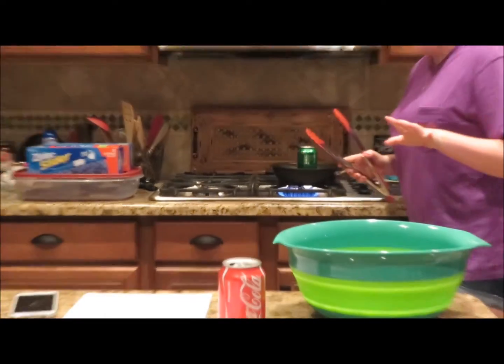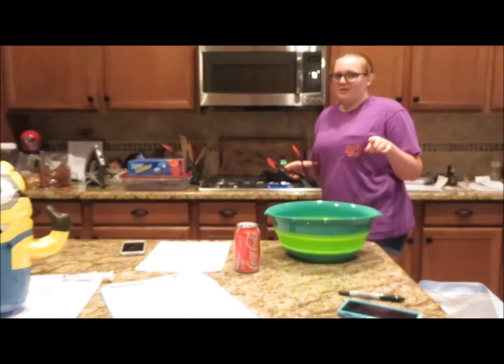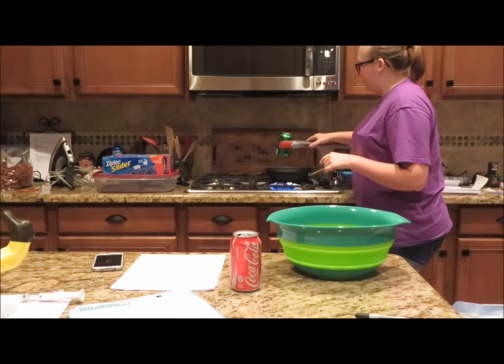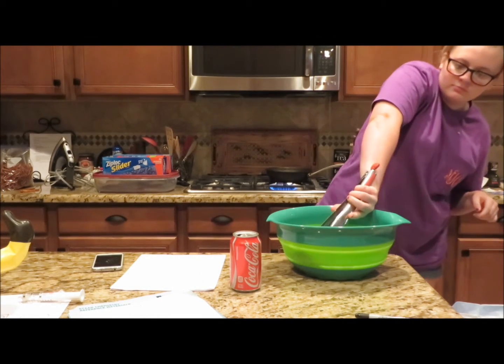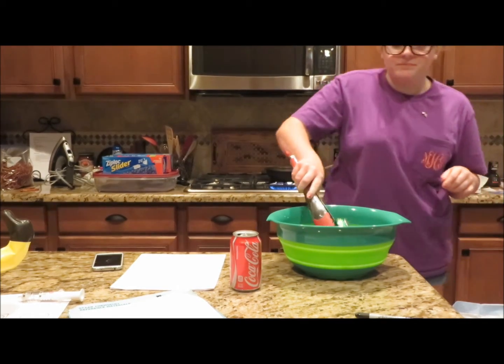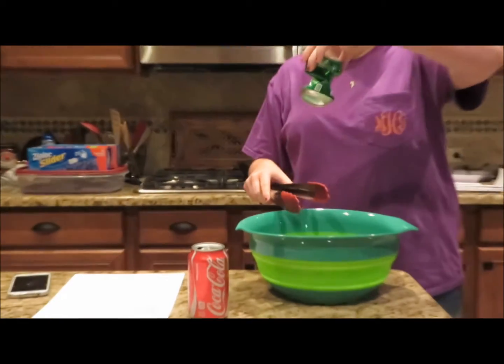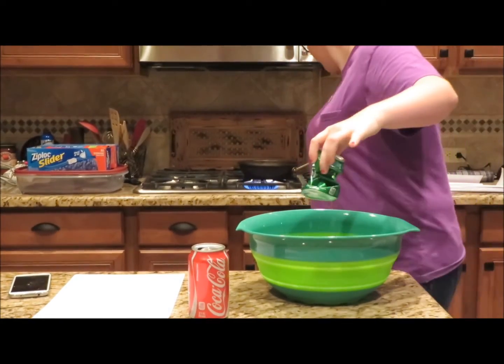So we're going to take it back just a step to the Coke can lab. So, here we go. Okay. This is what it looks like after it's crushed.